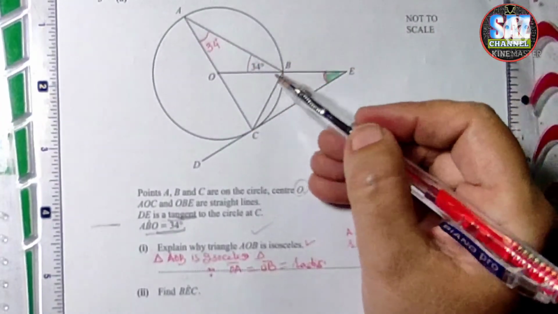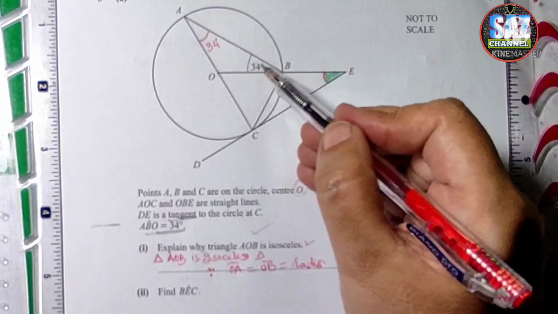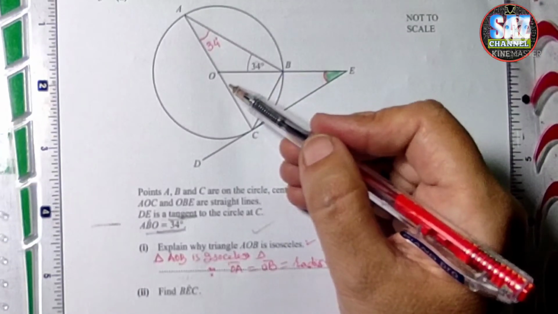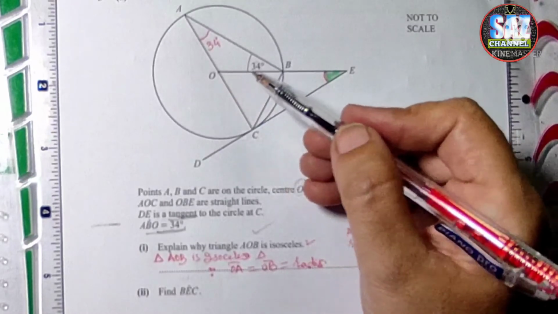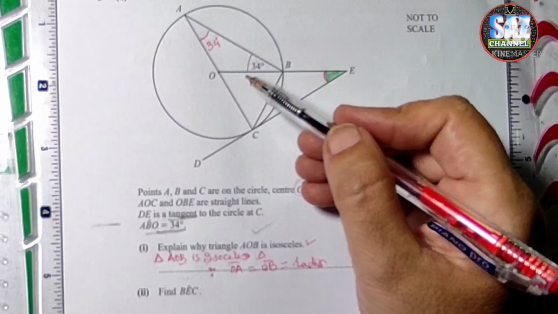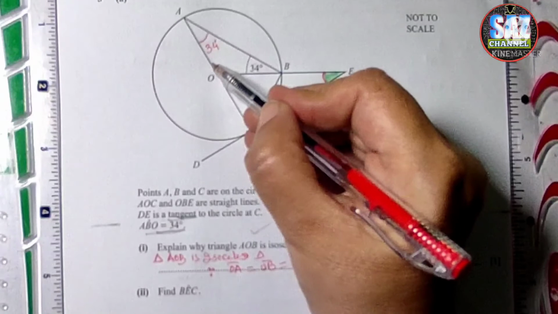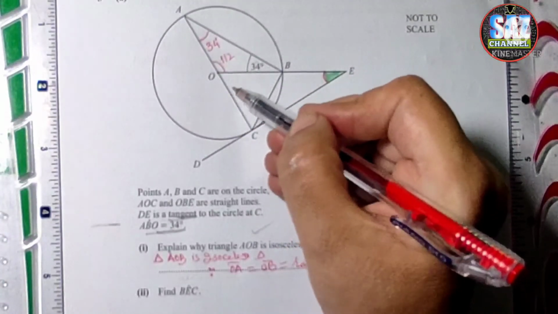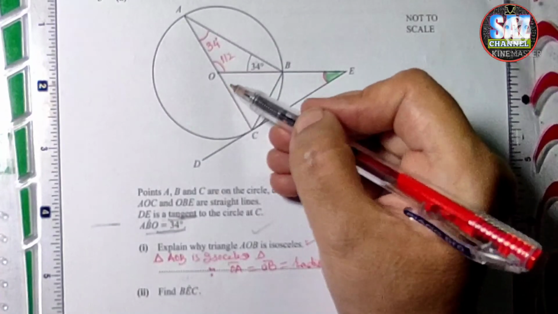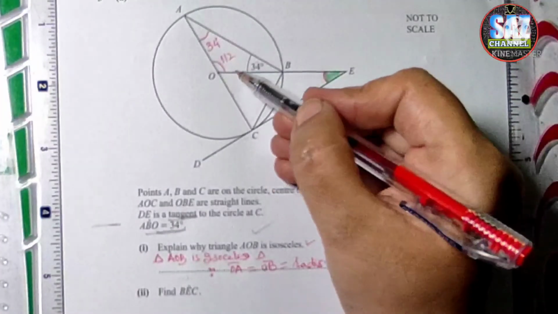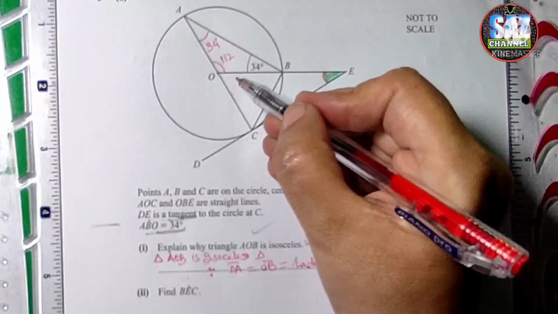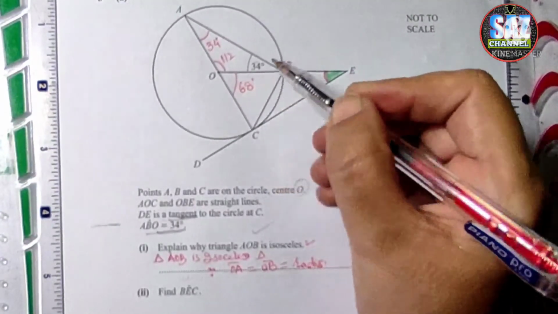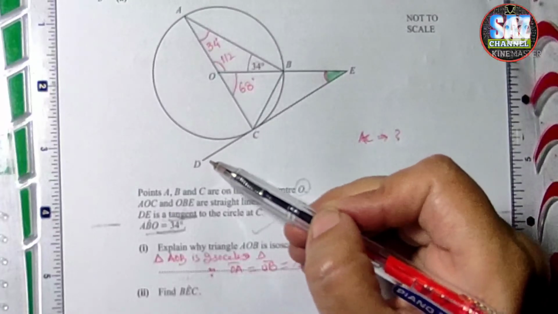And now what we can do is add up these two angles. 34 plus 34 is 68. 180 minus 68 will give me 112. With the help of this, I can find out this angle, either by using the property that the external angle of a triangle equals the internal opposite angles. This is 68 degrees.